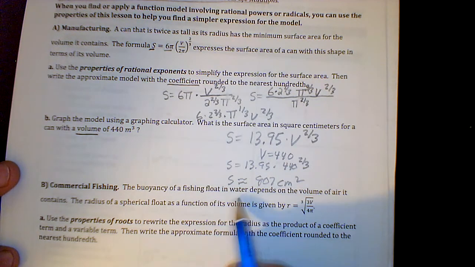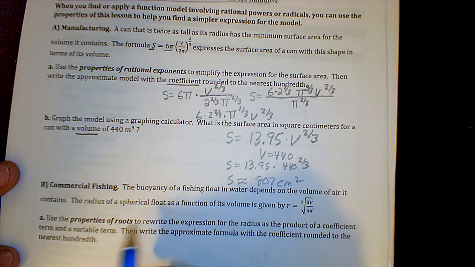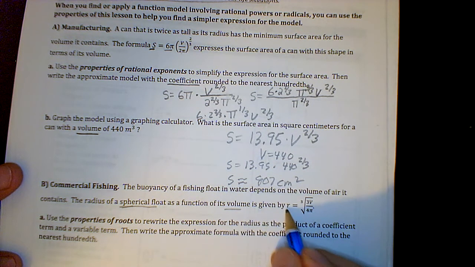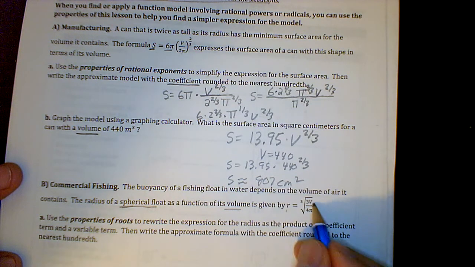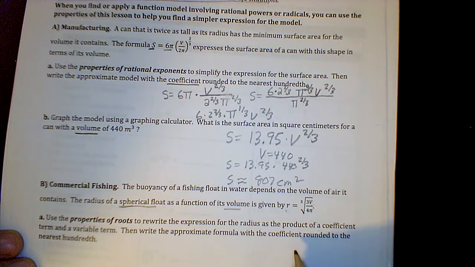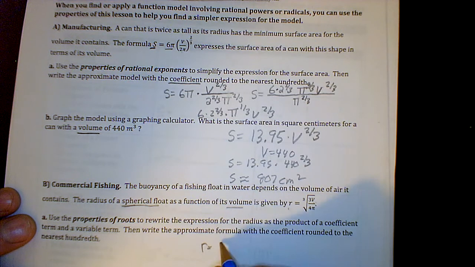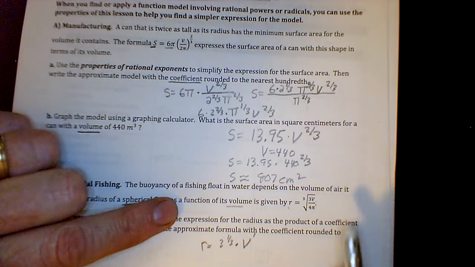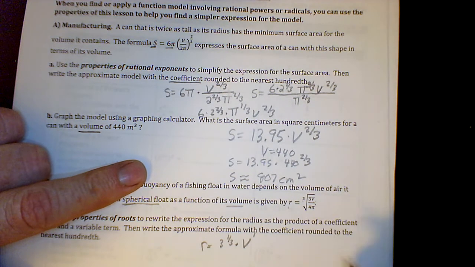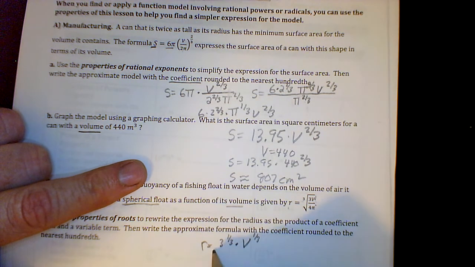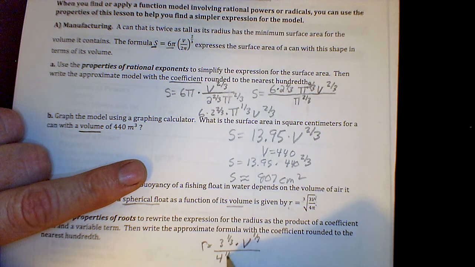The buoyancy of a fishing boat in water depends on the volume of air it contains. The radius of a sphere, so we're looking at a circular float, as a function of volume is given by this. So we have radius as an output, and volume as an input. Use the properties of roots to rewrite this. Our radius would equal 3 to the 1/3 times the volume to the 1/3 power. I was looking down here and couldn't see an index, but it's because I forgot it was up there. So that's the 3rd root, so 1/3. And then we've got 4 to the 1/3. I could rewrite that as 2, but I don't really need to. And then pi to the 1/3.